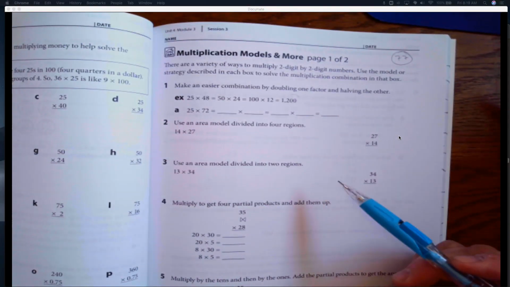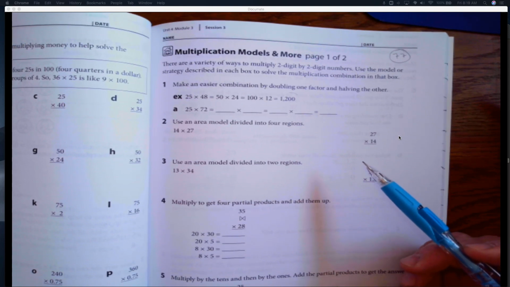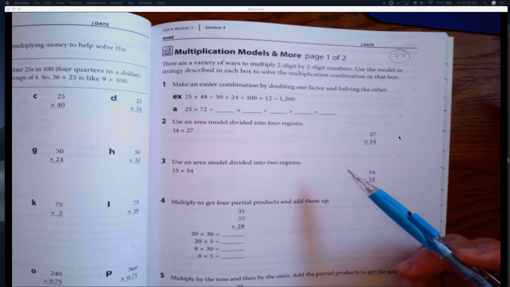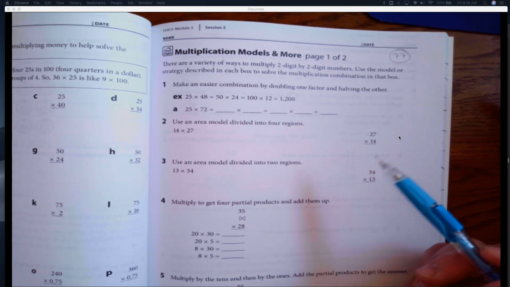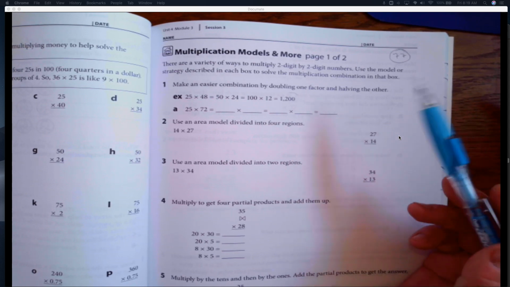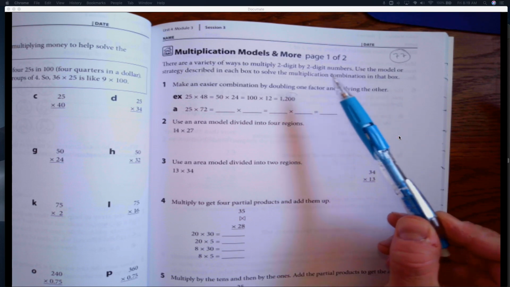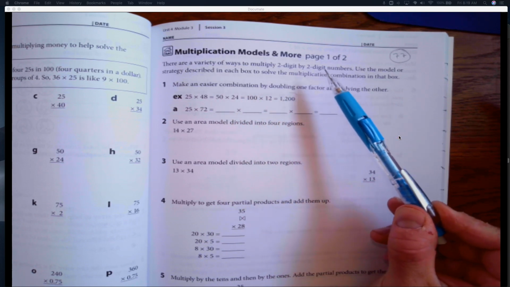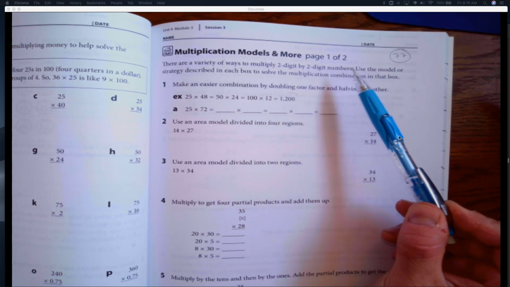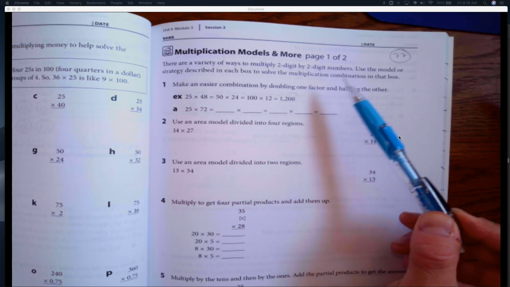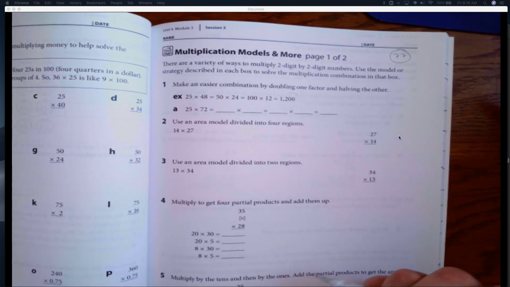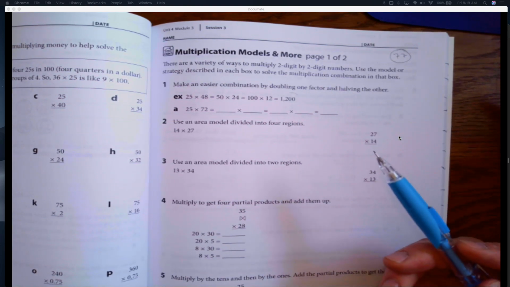Remember, we're moving in from partial products into other strategies like our standard algorithm for multiplication. So page 77 in our home connections book is where we're starting. This is called Multiplication Models and More, page 1 of 2. We're just doing page 1 today. Page 2 will be your optional assignment if you wish to do that for today.